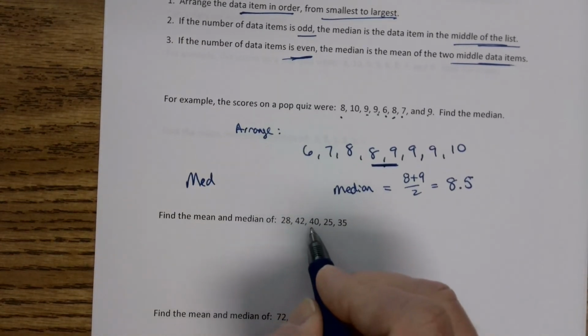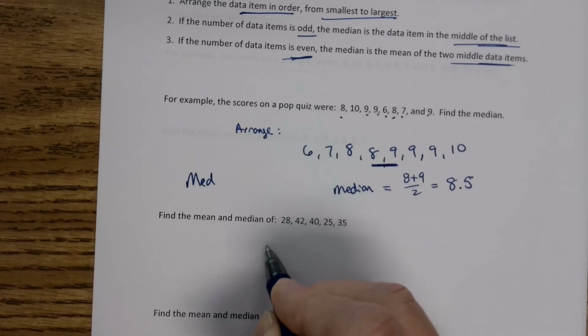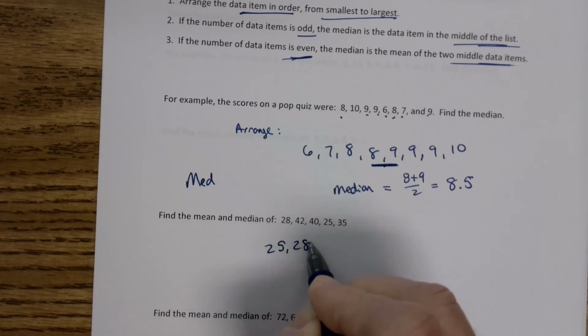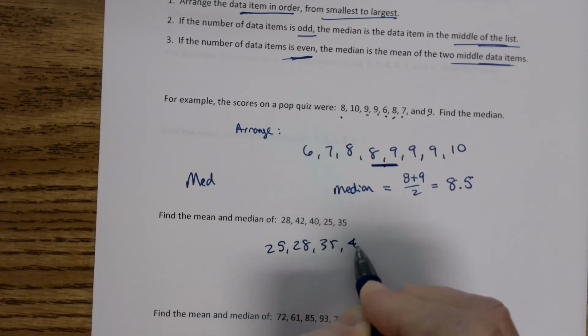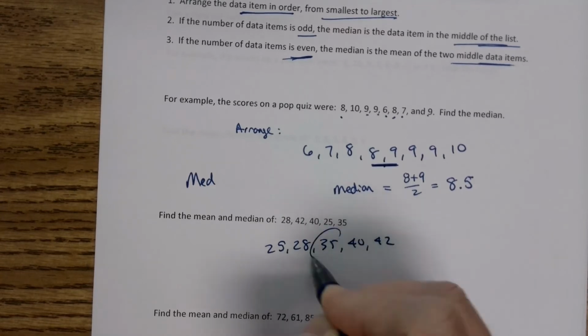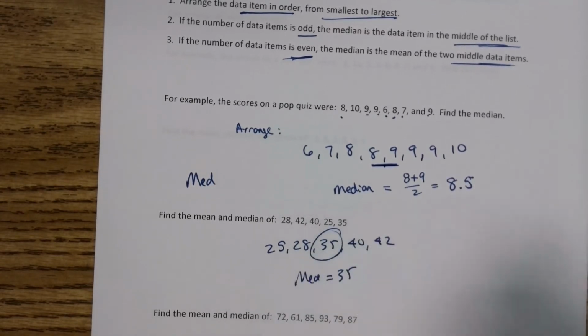So they're not arranged. 25, then 28, then 35, then 40, then 42. So the median is 35. Pretty easy to do.